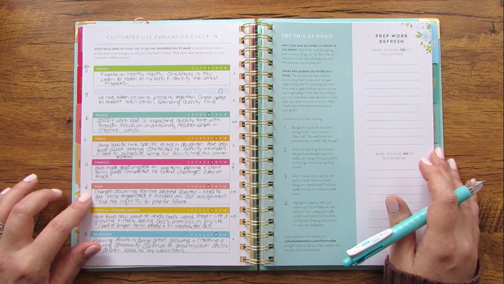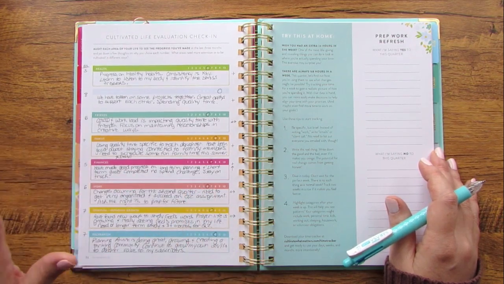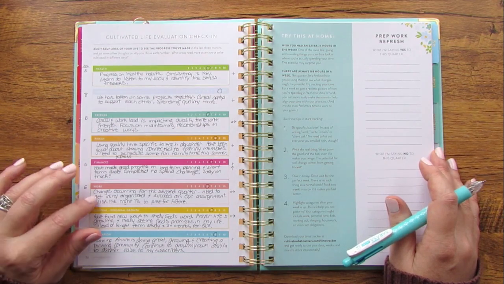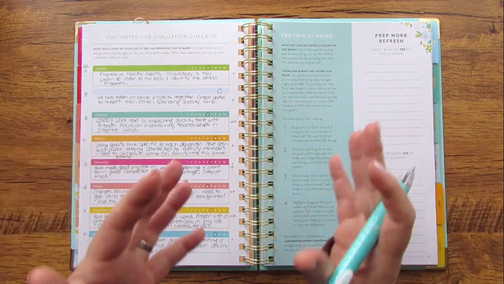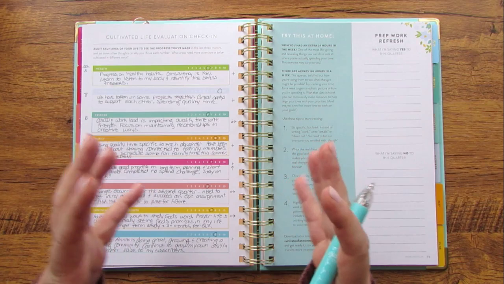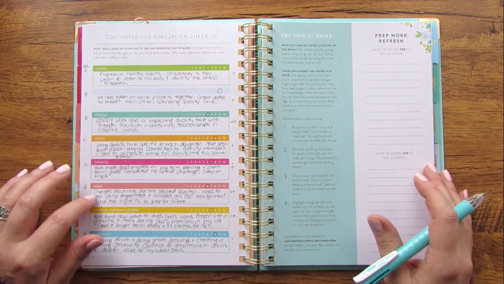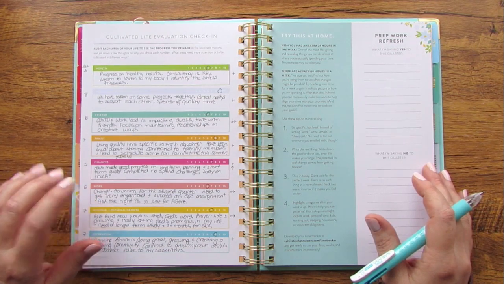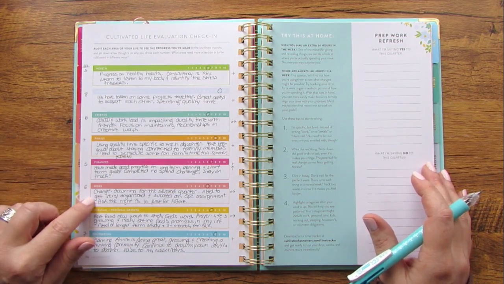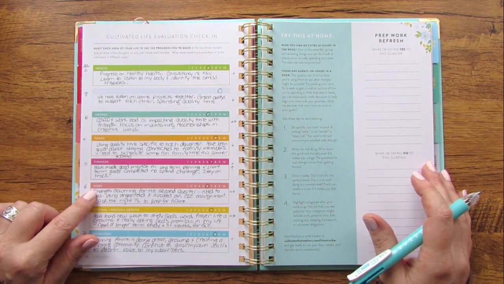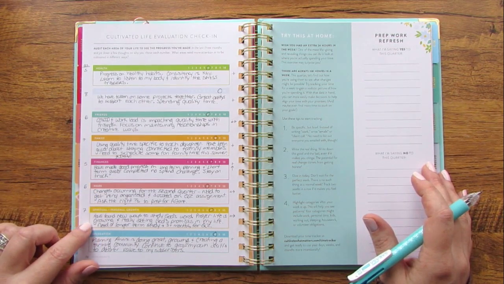From a work standpoint, it stayed the same. I have some changes that are going to be happening for me at work in the second quarter, and I've got a very specific, very targeted goal that I really need to get very organized on to accomplish. And I need to be asking the right questions to prepare for the future. So those are going to be some focus areas coming up in the second quarter.